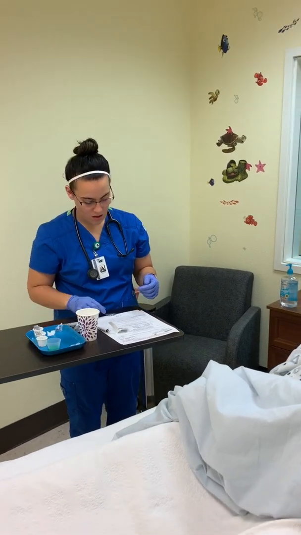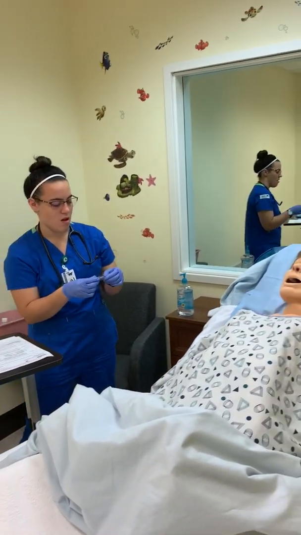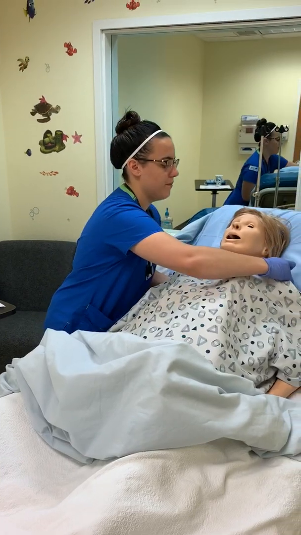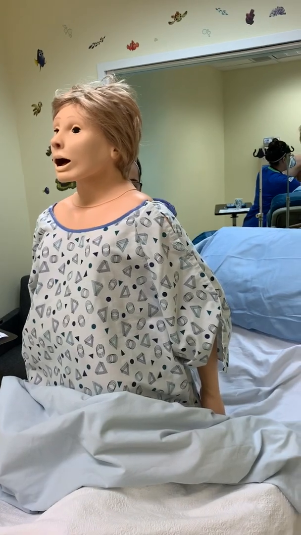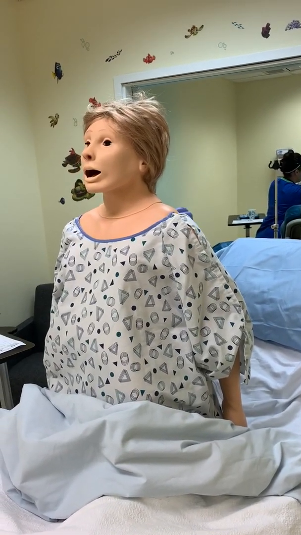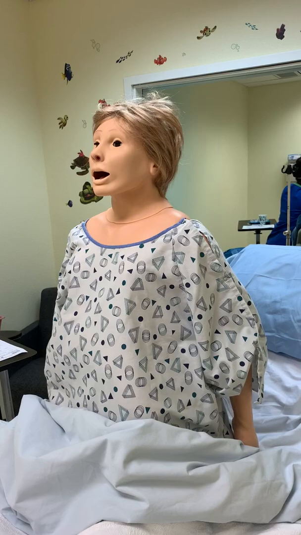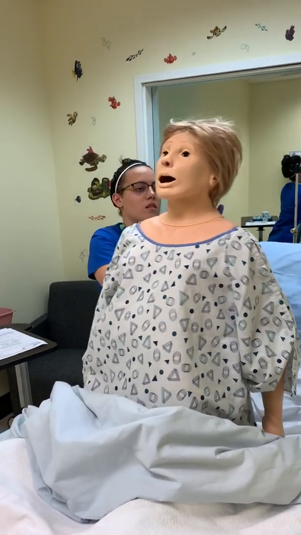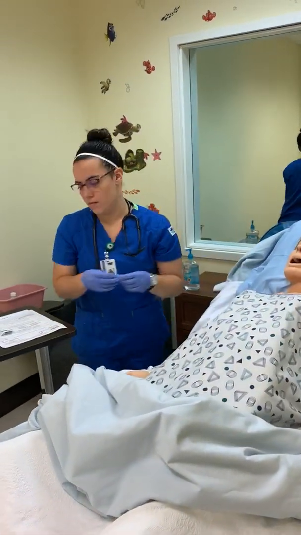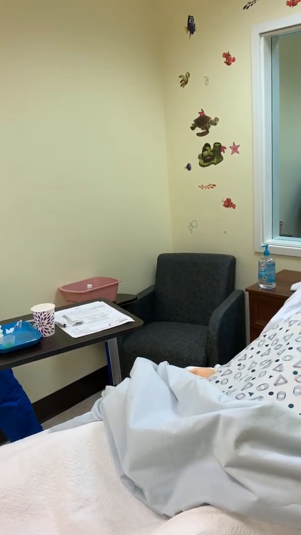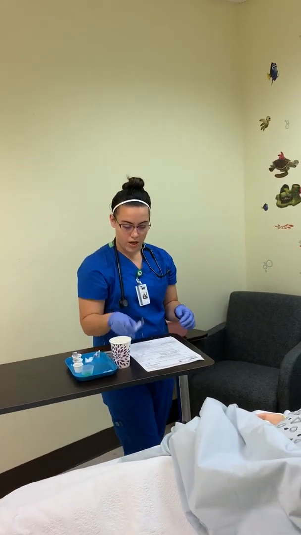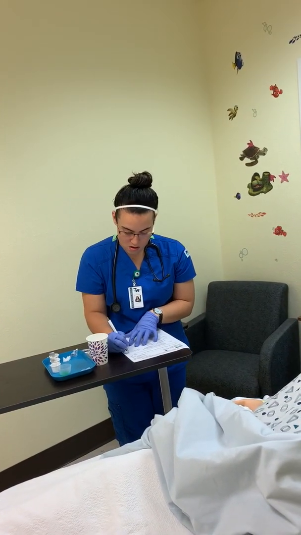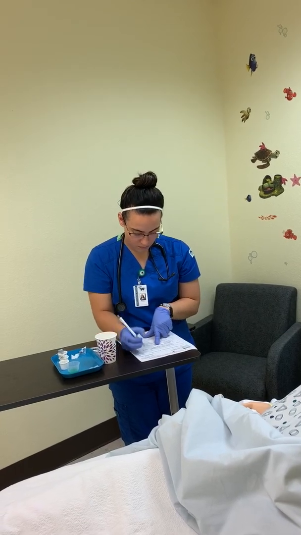Okay. These patches usually stick to you all right? Okay, perfect. So I'm just going to lean you up. I'm going to put it on the left side this time, okay? Perfect. And back. Okay, and I changed my gloves again. And then the last thing is administer the patient's medication. Check off on the patch. Okay. Put it in the left upper, that way the nurse knows.